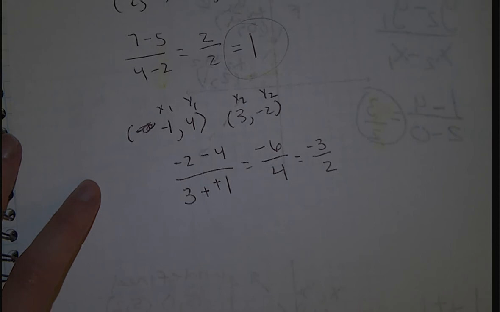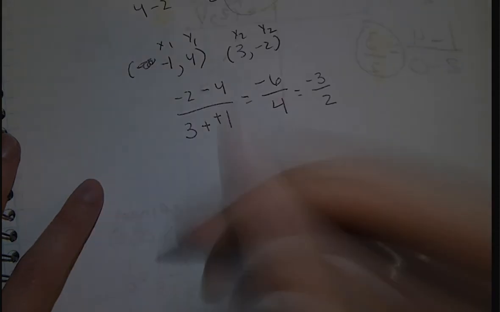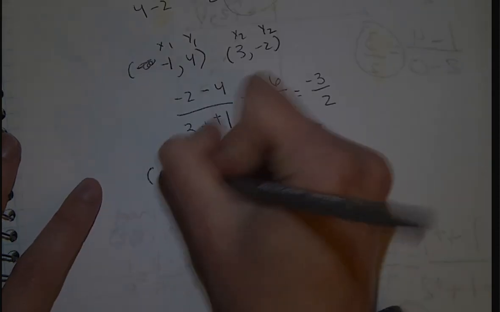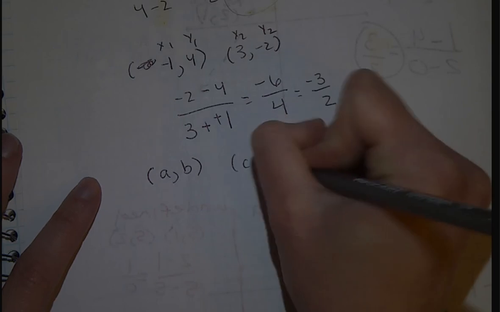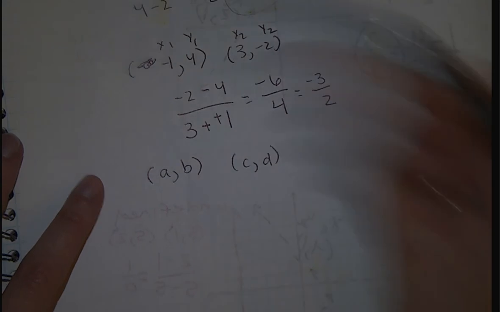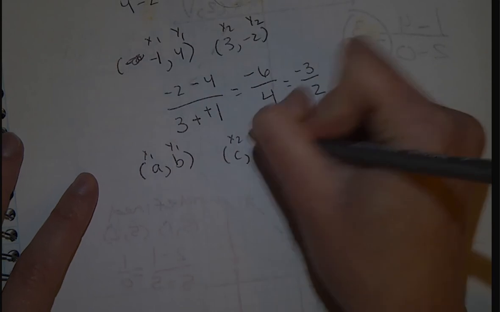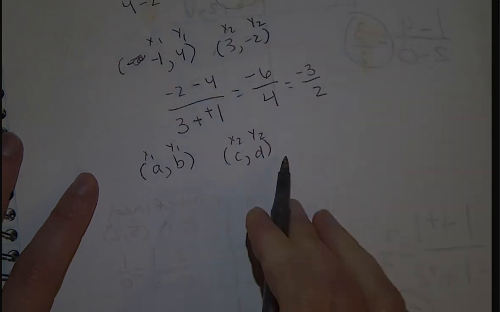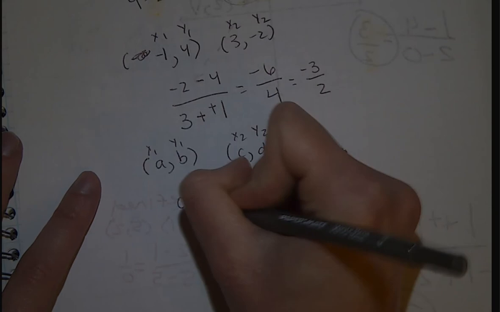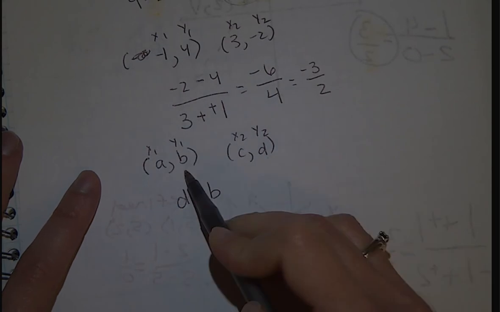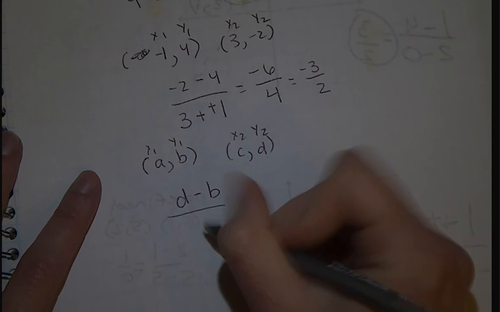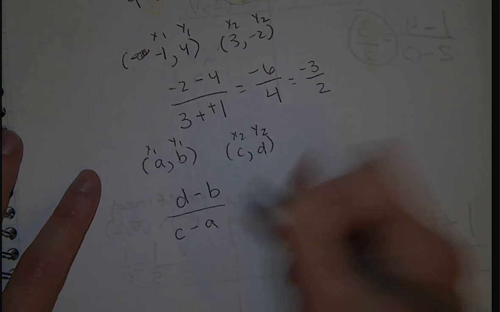Now the last one, C, they gave you just variables, A, B, and C, D. But this shouldn't scare you. You're just going to treat them like they're numbers, only it's actually less work for you because you don't have to simplify anything. So I label them my coordinate points, and I do, okay, D minus B, because that's y2 minus y1, divided by x2 minus x1, C minus A. And you just leave it like that. There's nothing you can do.